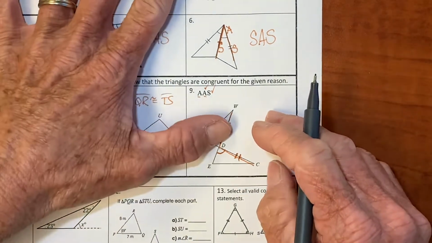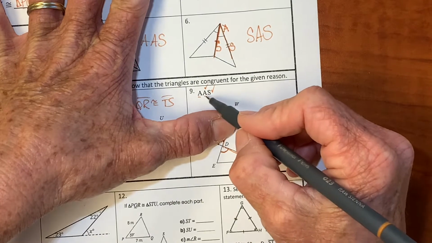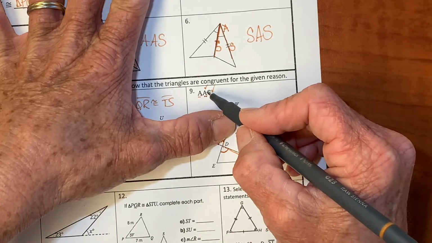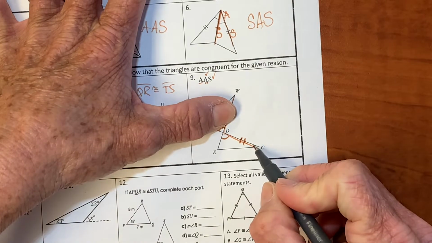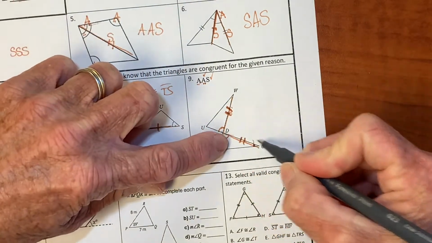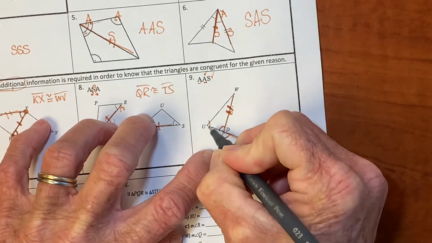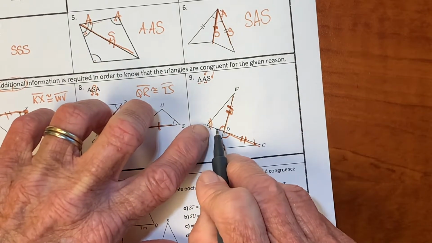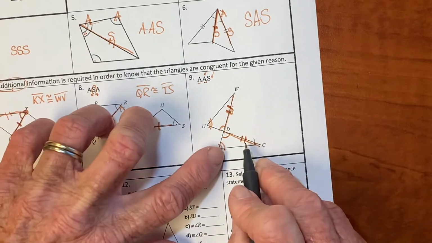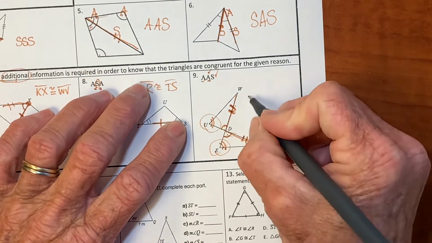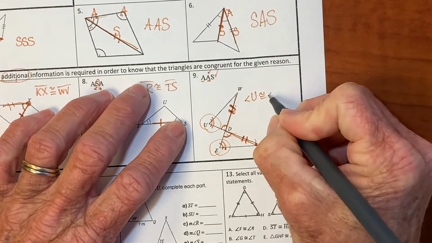Well, in a single triangle, we don't want the side to fall in between the 2 angles. It needs to be angle, angle, and a non-included side. So I wouldn't choose this angle because then the side would be between them. That's only going to leave this one and this one. So I have an angle, and then the side, an angle, and then the side. So it was those 2. We need for angle U to be congruent to angle E.